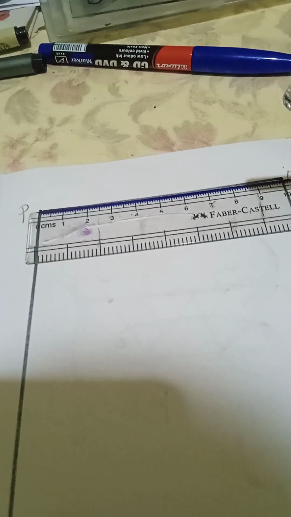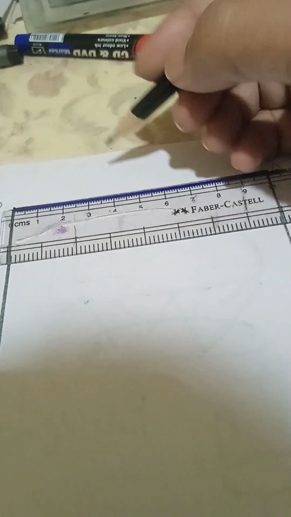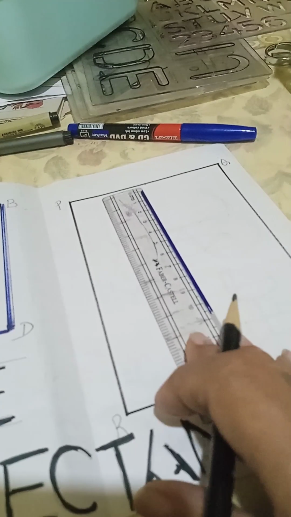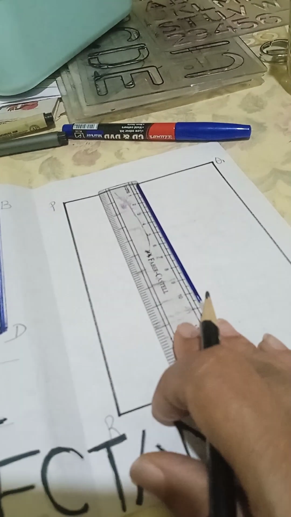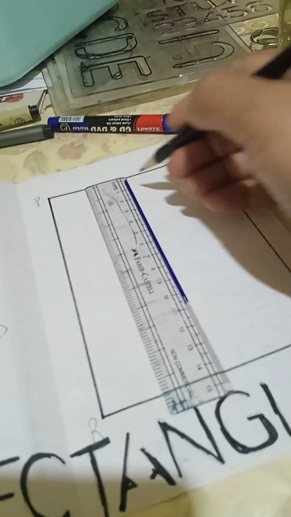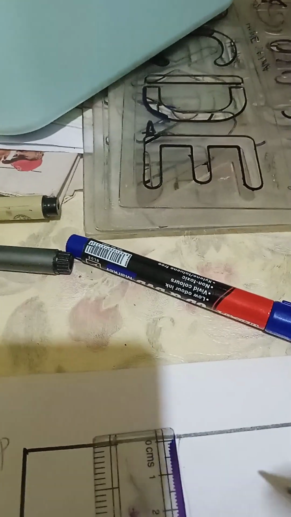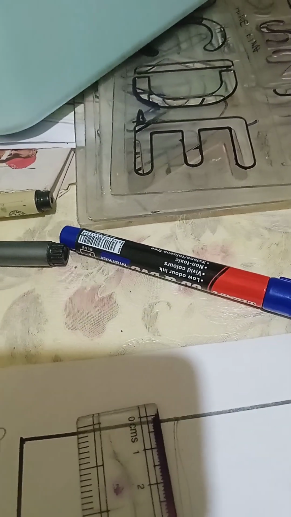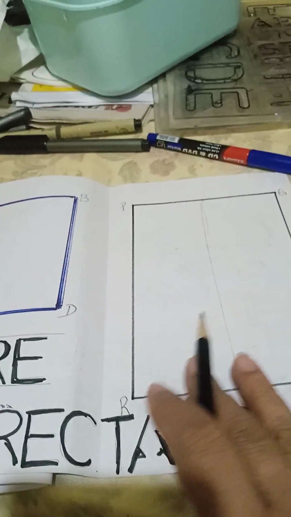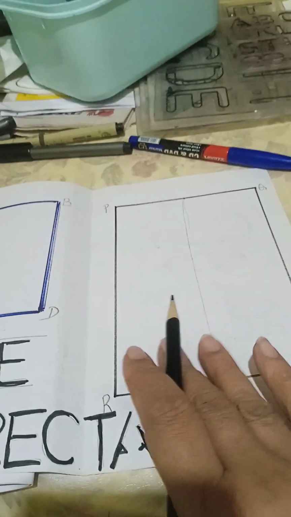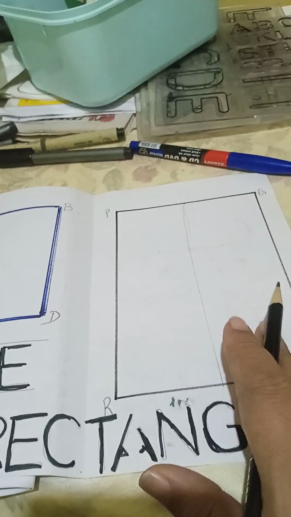Can you see? It's a 10. So here exactly 5. And if I put it here, it is exactly the mirror image. You have two. Okay. Can you see? You have two mirror images of the same shape.